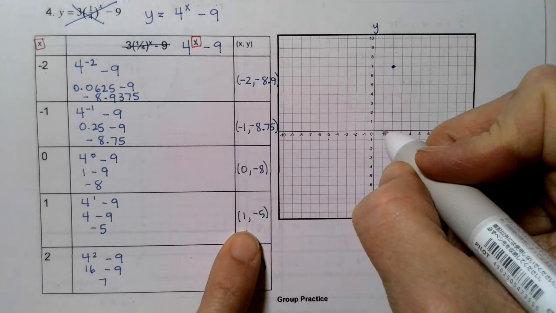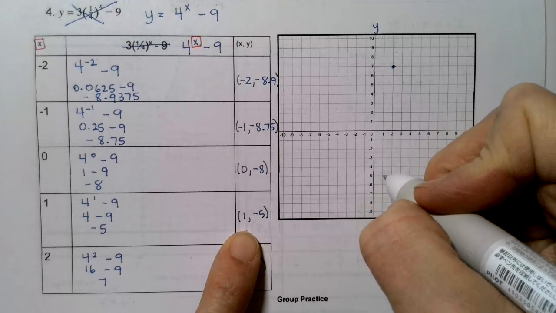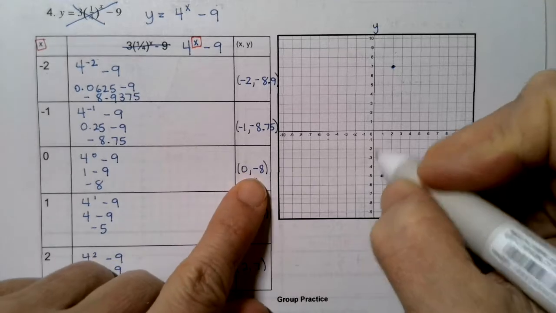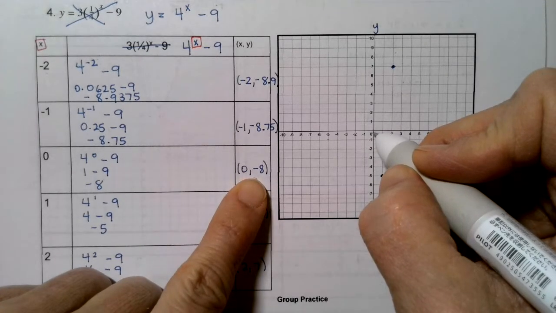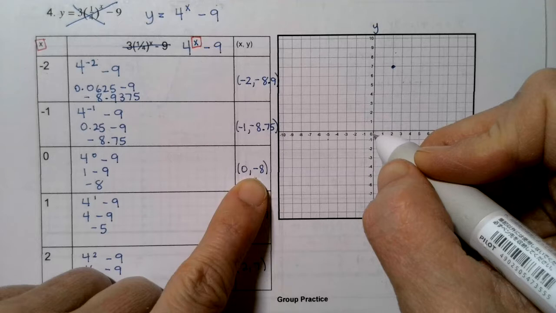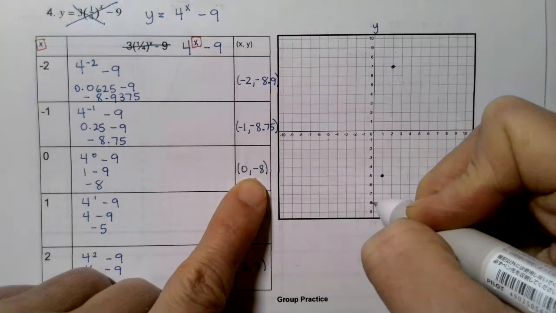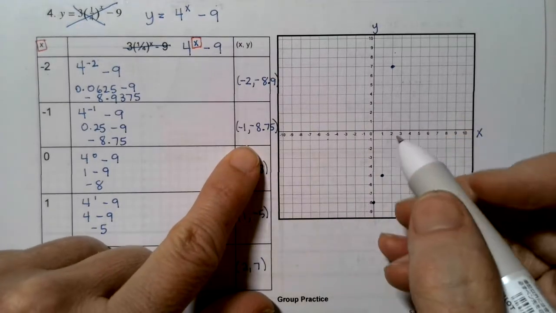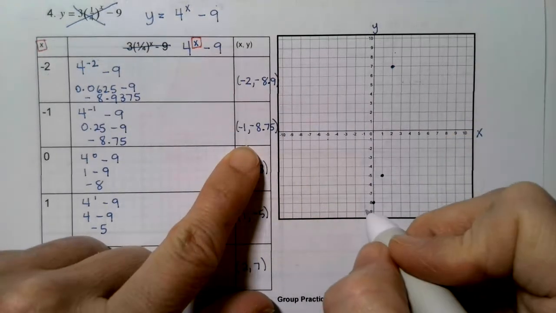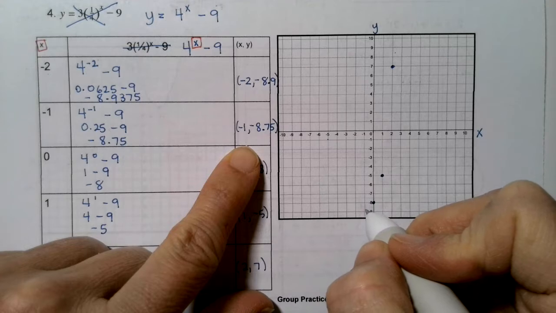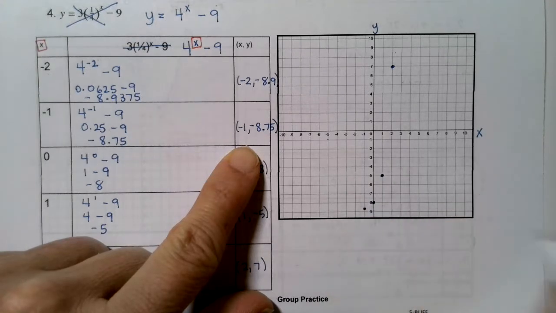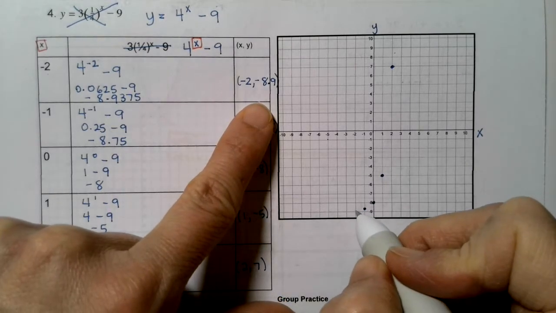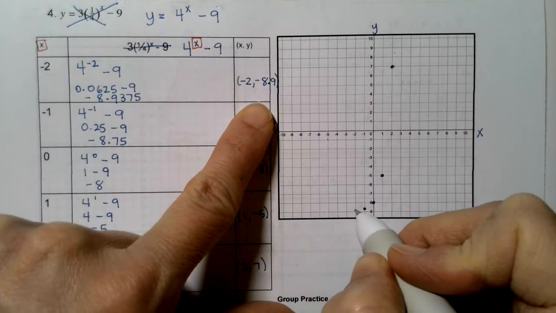At 1, -5, I am way down here. Wow, that's a big jump. At 0, so I don't go left or right at all, and I'm at -8. My y is -8. That's way down here. And at -1, I'm at 8.75. So 3/4 of the way to 9. And then at -2, so 1 further over, I'm just closer to 9.